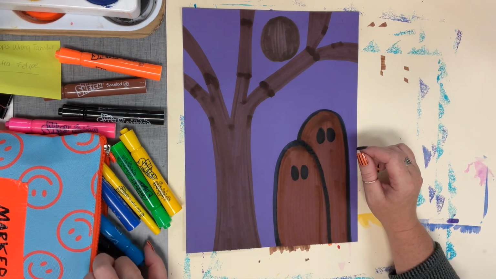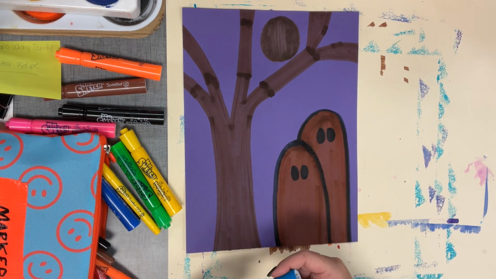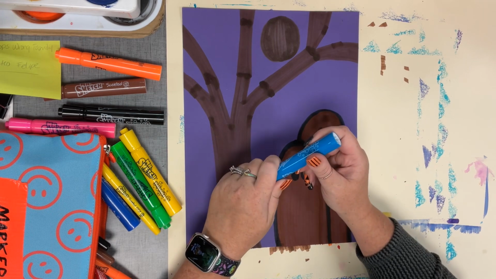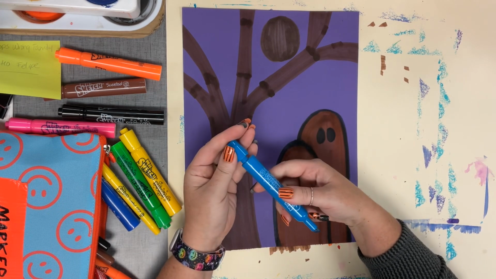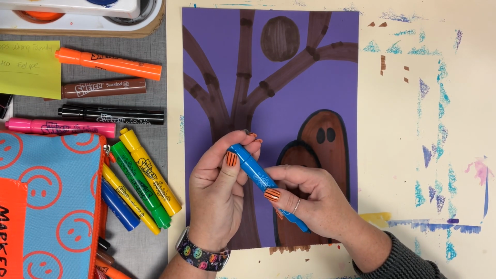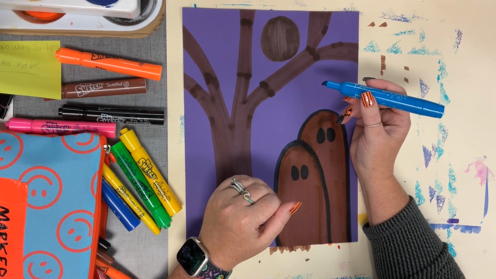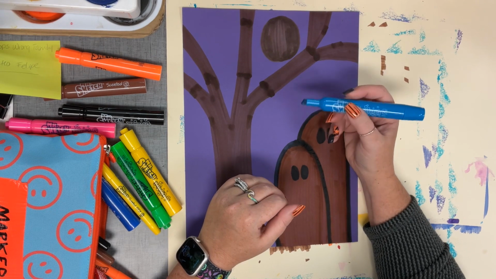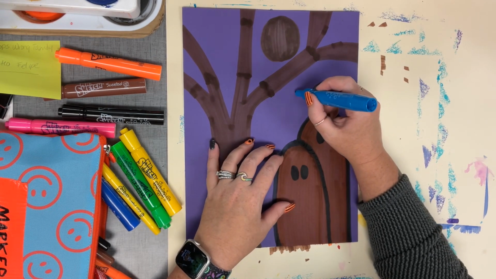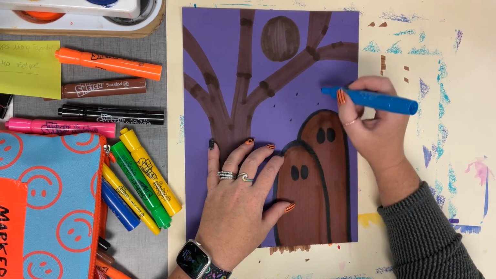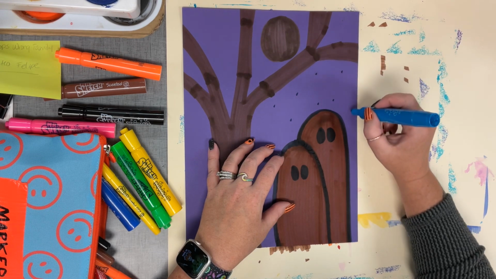Next, I think I'm going to put a few stars in my background. Now, when we paint our spooky landscape next class, we will be using white for our stars, but we don't have white today, so I think I'm going to use this light blue. I'm simply going to put a few dots around in the background.